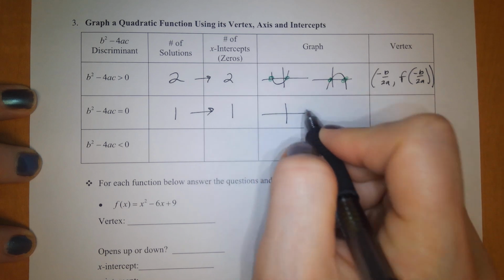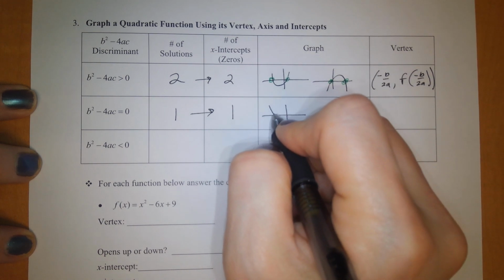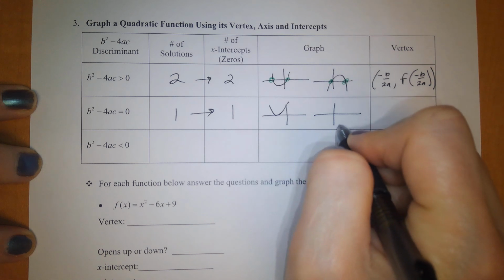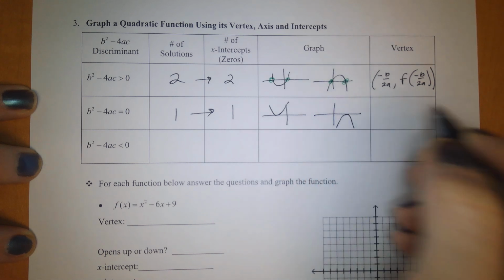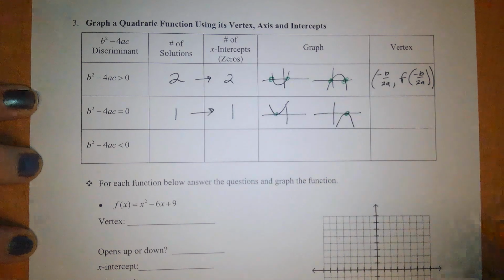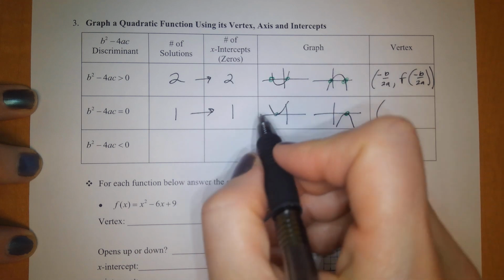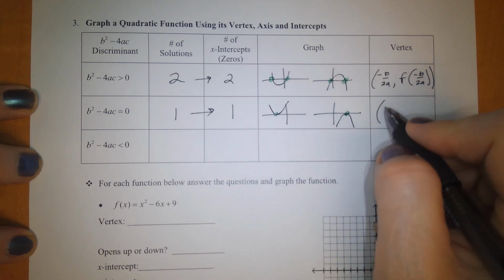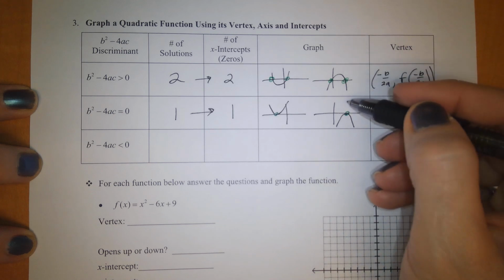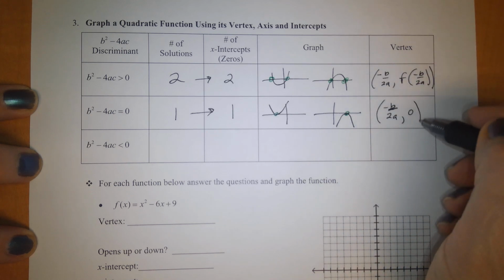So the graph of this, if it opens up, will come down, touch the x-axis and go back up, or same with the negative, it will touch the x-axis and go back down. So that's how you have one repeated real solution. The vertex x will be located again at negative b over 2a, but the y is 0.